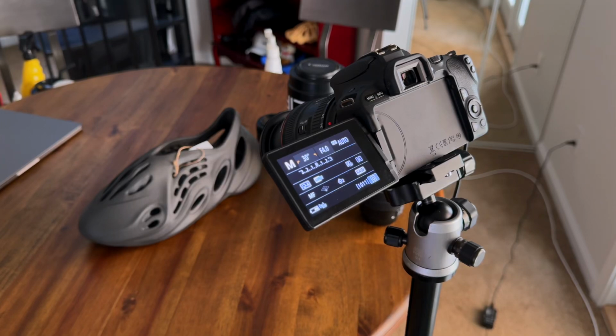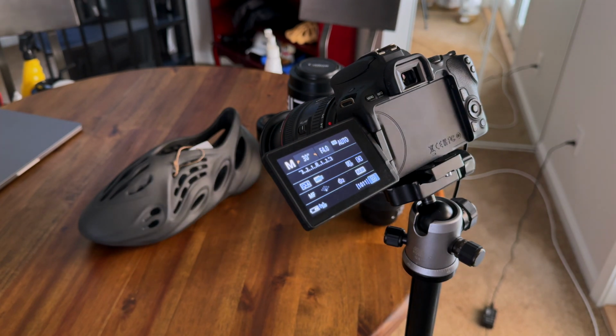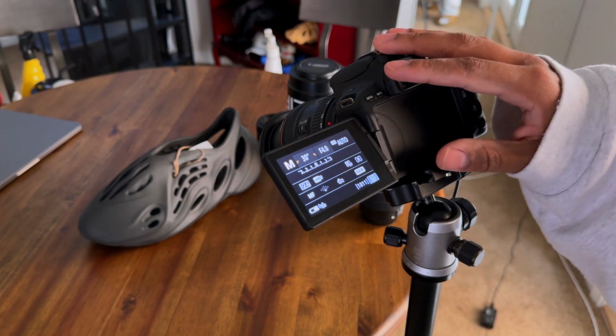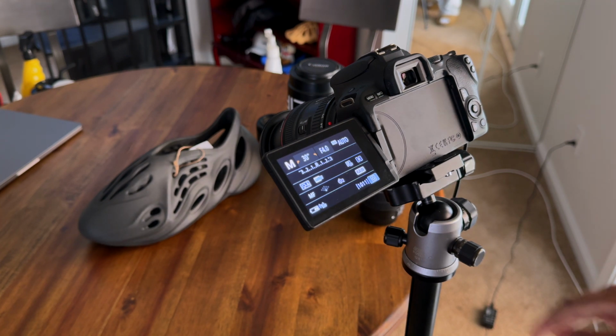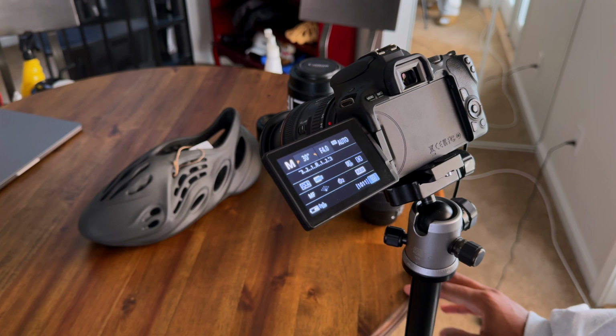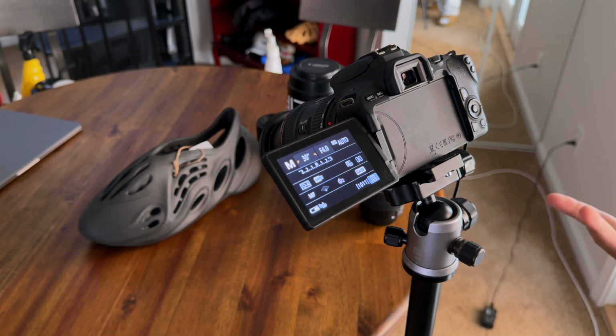What's up? Wanted to talk about DSLR cameras, phone cameras, and really reasons why I still use my Canon SL2 right here, but reasons why I'm leaning more towards the mobile, the iPhone area, but also why, advantages and disadvantages over using either platform.